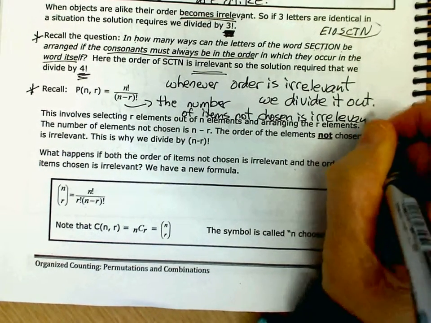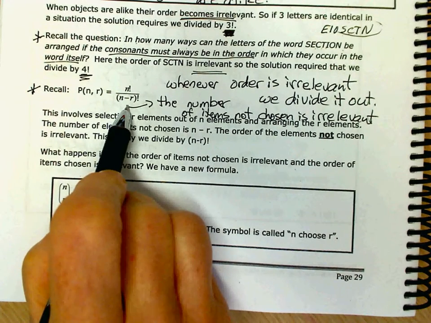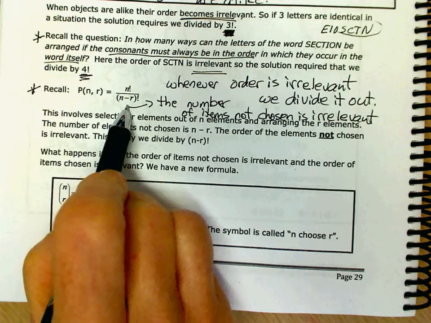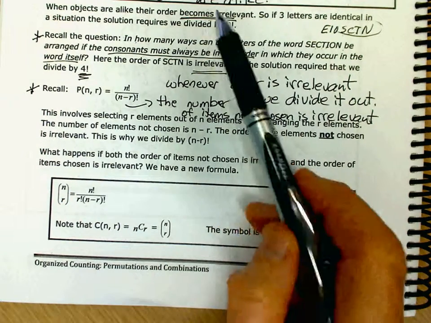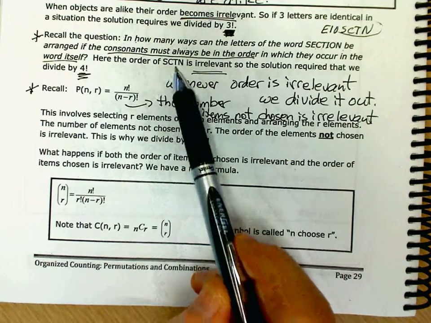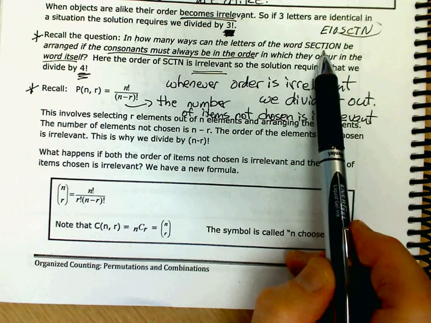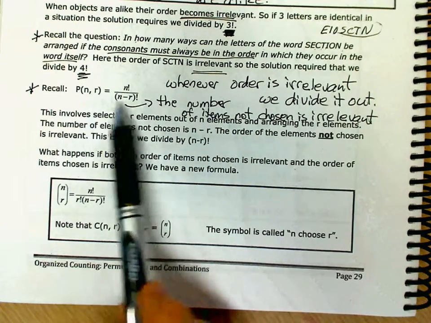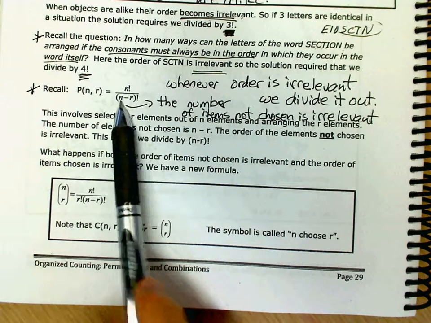Okay, so we divided it out. Okay, so I'm just emphasizing where order is irrelevant, we divide it out. When some objects are alike, we divided it out. When consonants had to be in the same order in which they appear in the word itself, we divided it out. For items not chosen in our permutation, we divided it out.